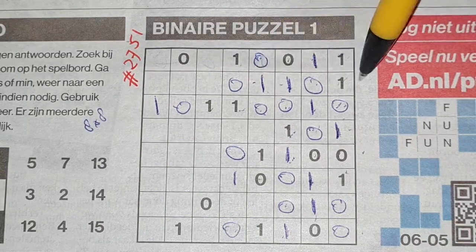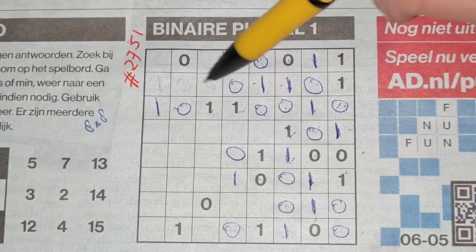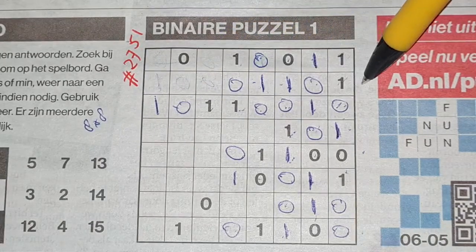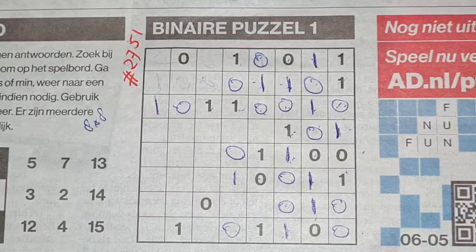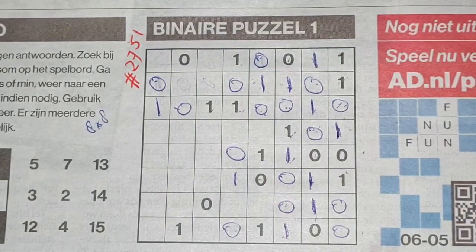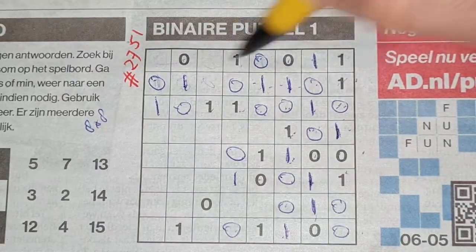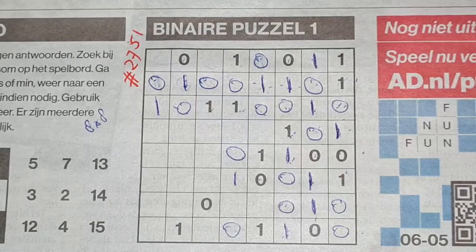1, 2, 3. 3 ones. If I place number 4 here, then we have 3 O's in a row in this row. Not allowed by one of the rules, so this cannot be a 1. This should be an O. Alright. Between two O's comes a 1. Now we have 4 ones, so the rest are O's.